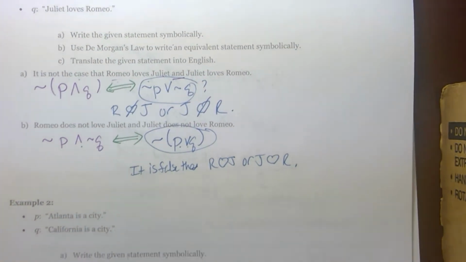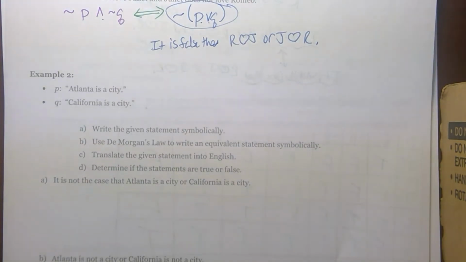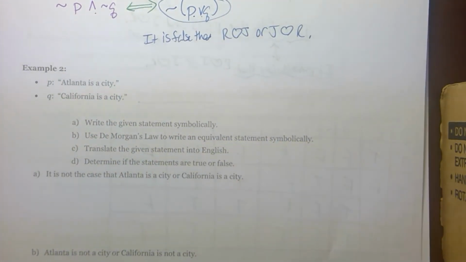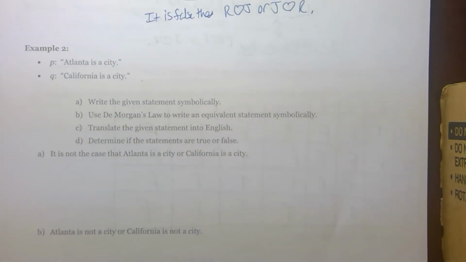Okay, example number 2. We're going to do the same thing, and then at the end, we're going to determine whether this statement is true or false. So we're adding a step. We have new statements, P and Q. P is Atlanta is a city. Q is California is a city.